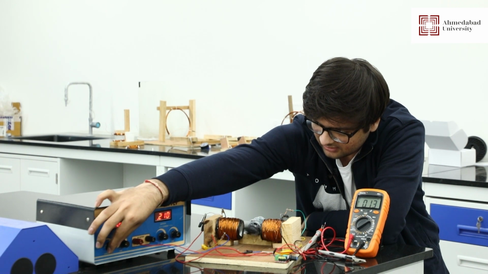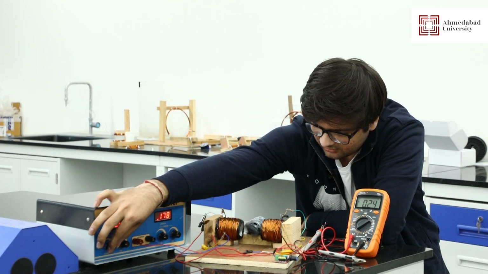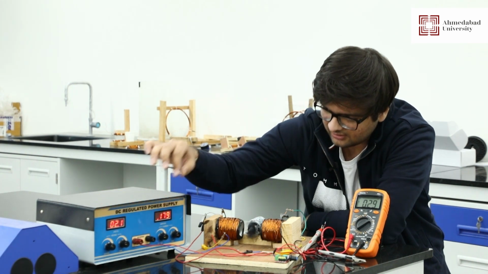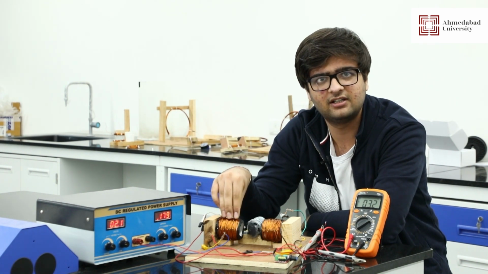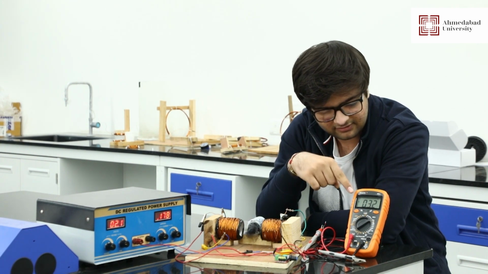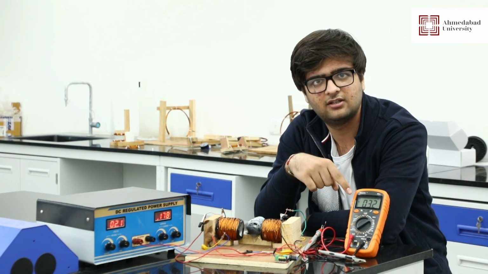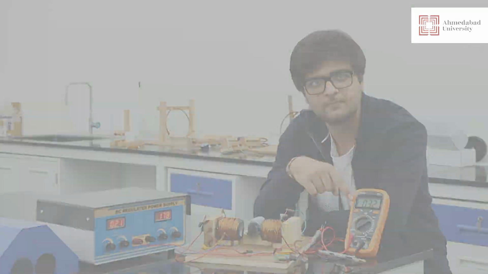Now we can see that as we change the current, the rotation frequency of the motor changes, and therefore the value of the changing magnetic field generated is more, and hence we get a higher value of the AC current produced over here.